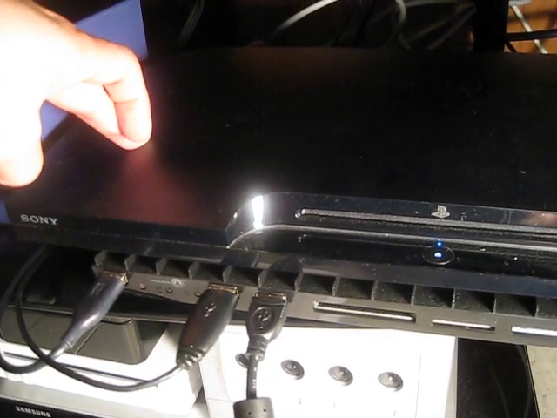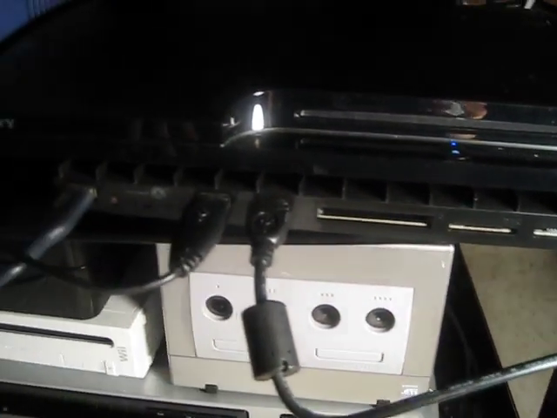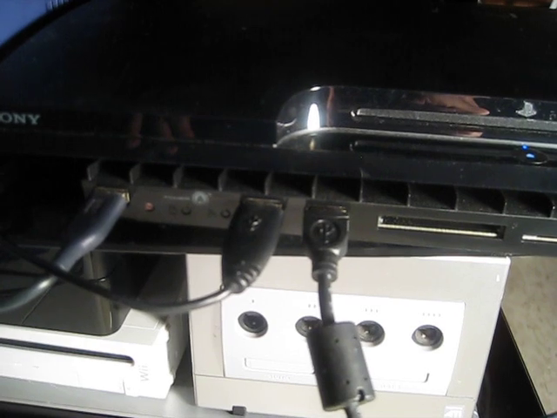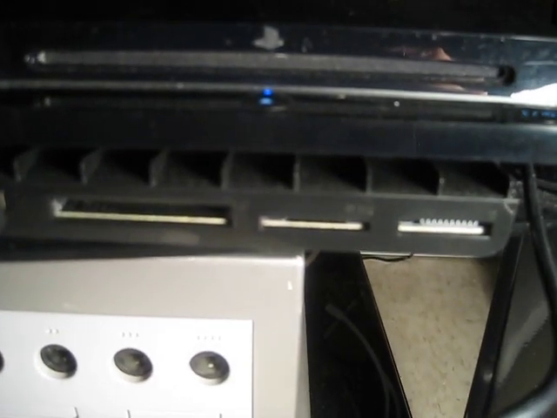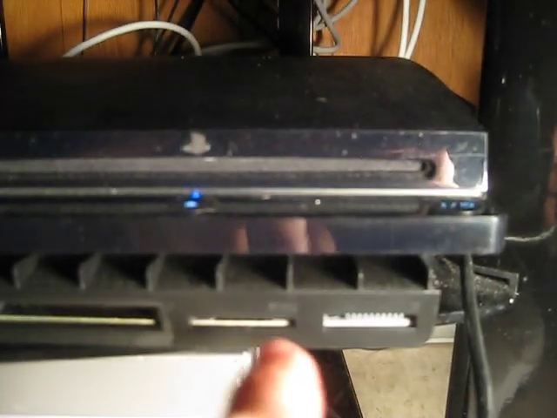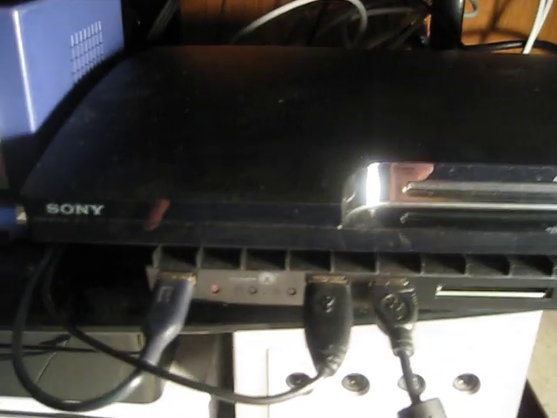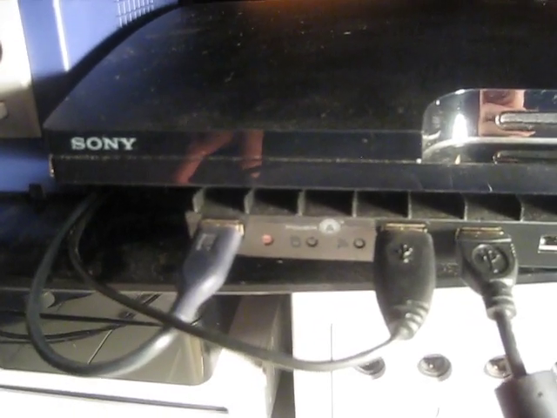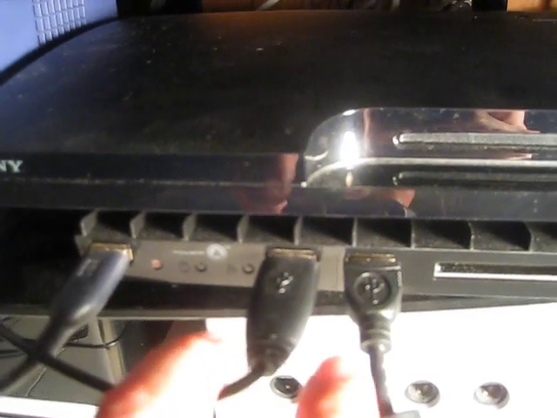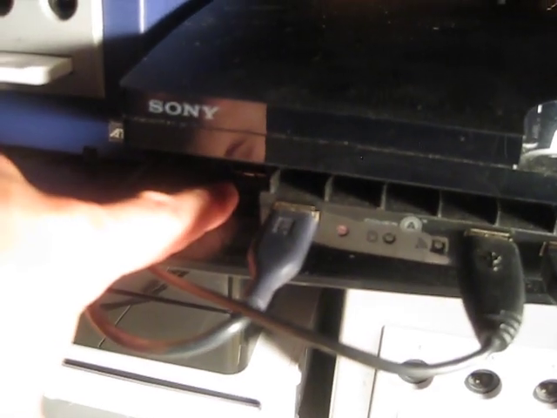I swapped it out to a 750, and I also picked up this device here from GameStop, which gives me 4 USB slots and a couple of memory card slots, so I can take an SD card or some other compact flash and plug them in there. It typically comes with 2 USB slots. This gives me 4, so I've got both of my hard drives plugged in here. I've got my PlayStation Move plugged in there, and then I've got an empty slot over here for controllers or anything else I want to plug in.